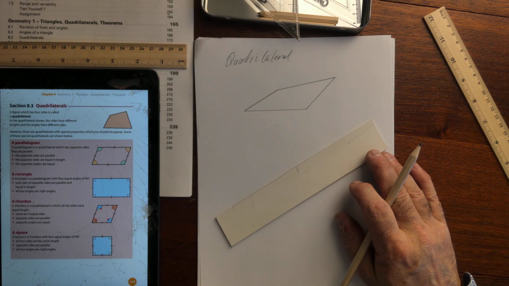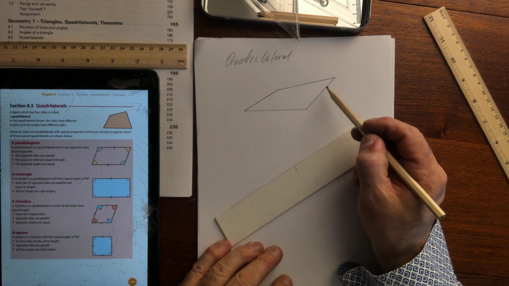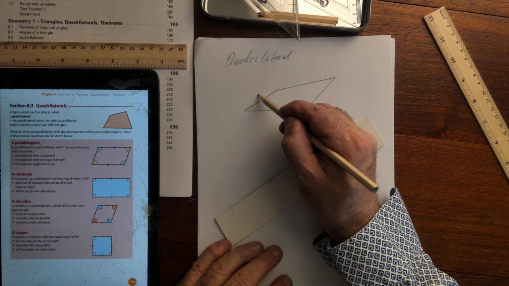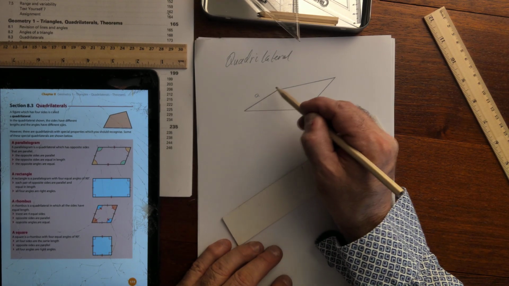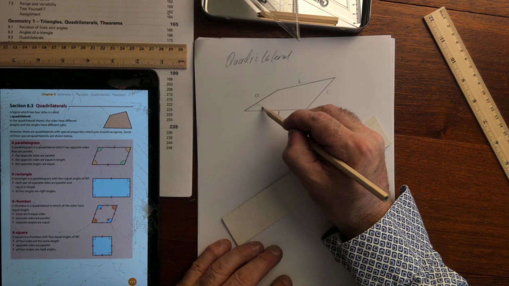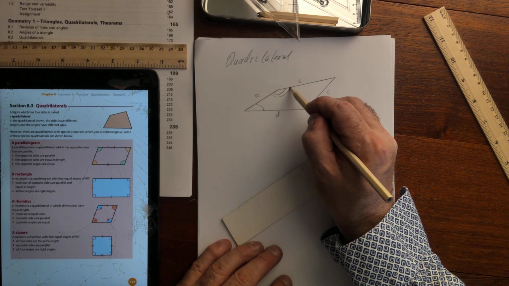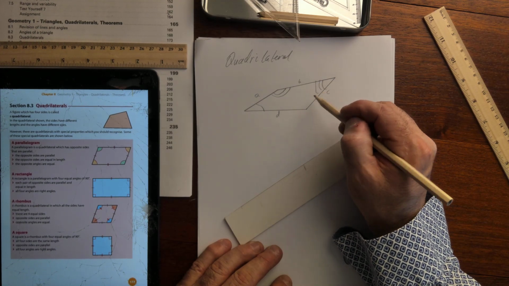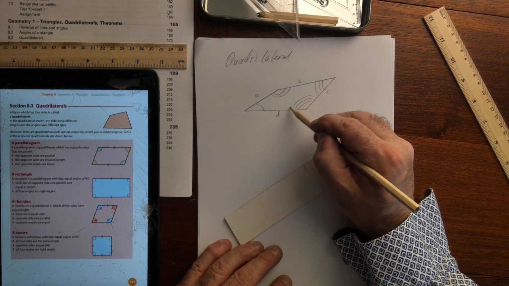The sides are unrelated to each other, so they might be of length A, B, C and D, and the angles are unrelated to each other. So we'd have one angle, a different angle again, and a different angle again.